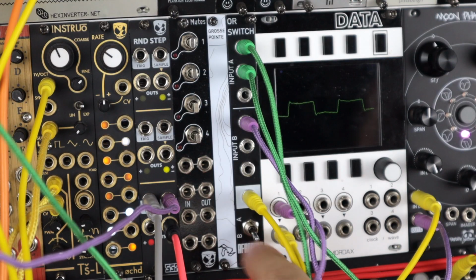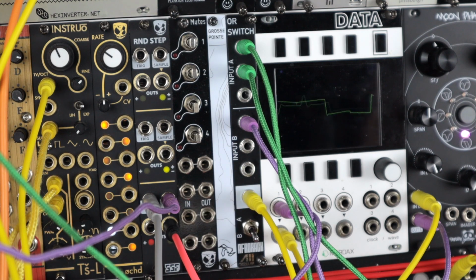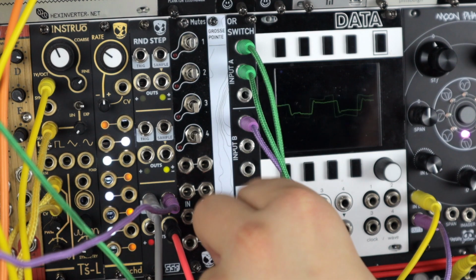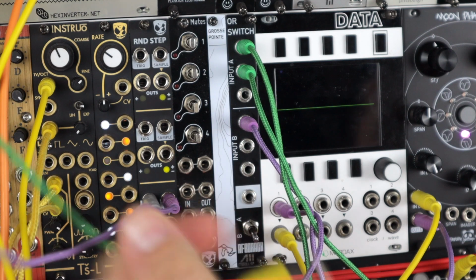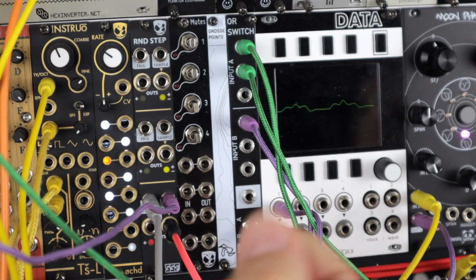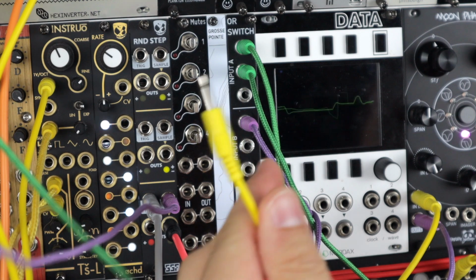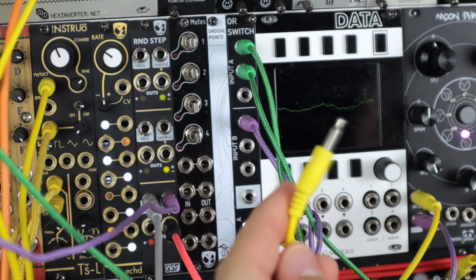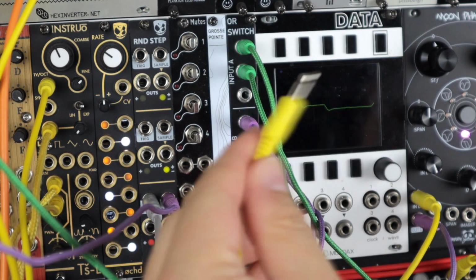So as the OR switch is passive, there's nothing stopping you running it the other way around. We can actually put a signal into the output and switch between where it goes in a patch. So it could be a 1 to 6 signal router or 1 to dual bank of 3 signal router.